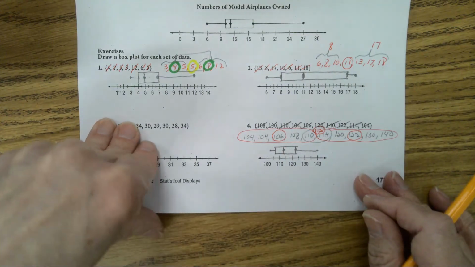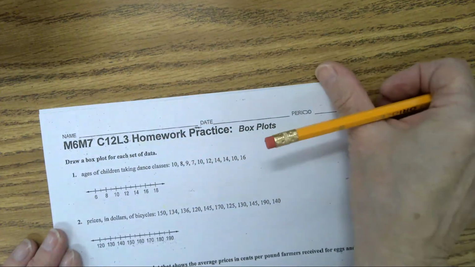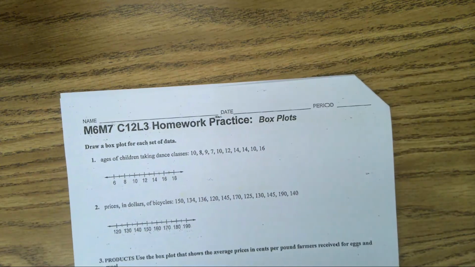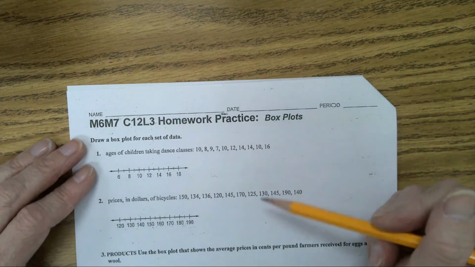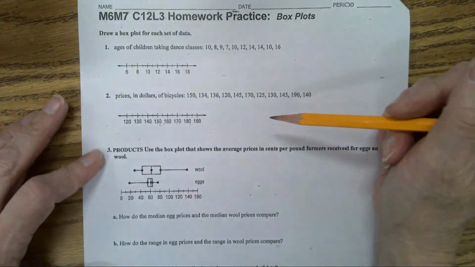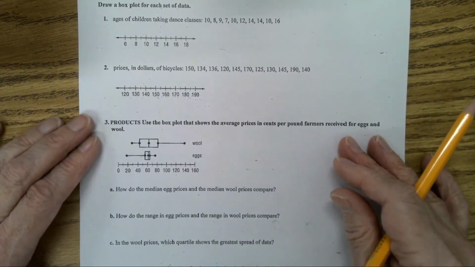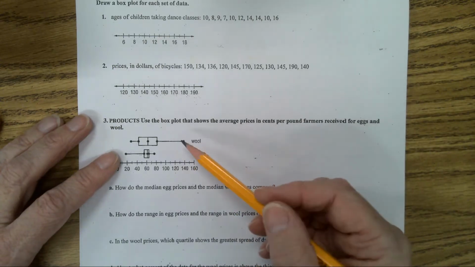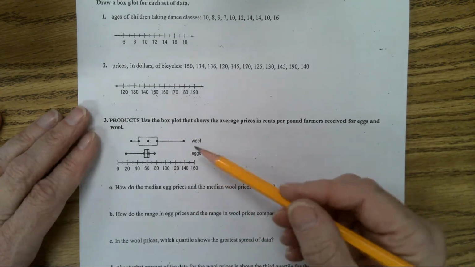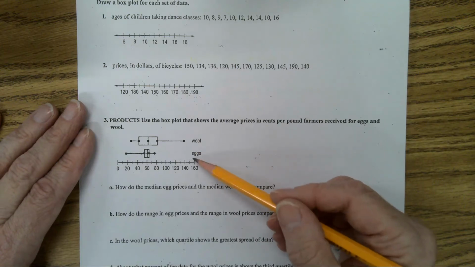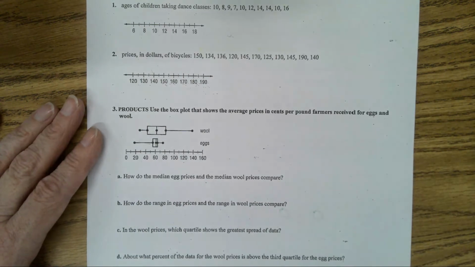Any questions? All right, so let's go to the next page and talk about what we're going to do for practice. I want to skip down to problem number 3, and we're going to do this together, how to interpret these. It's called a double box plot because we have 2 of them, and we're going to use this to talk about and compare data.